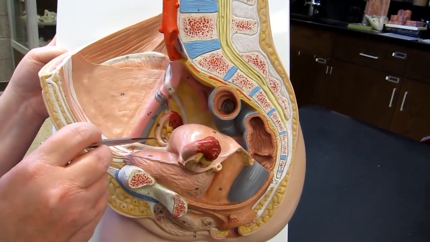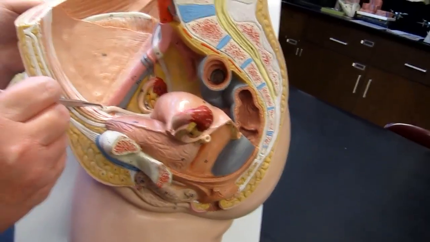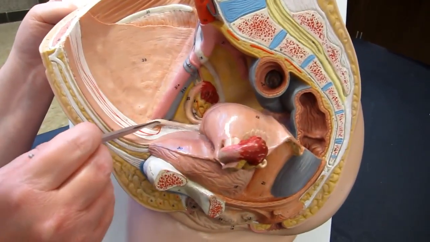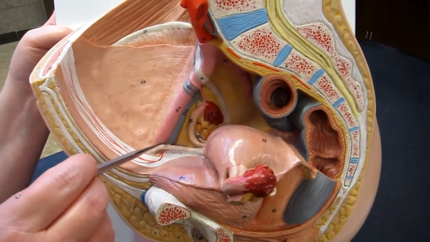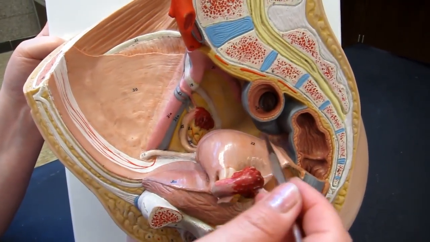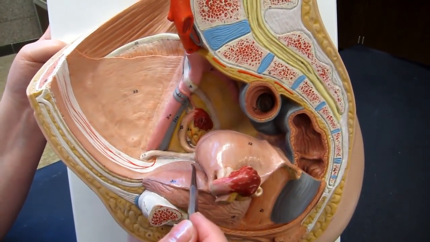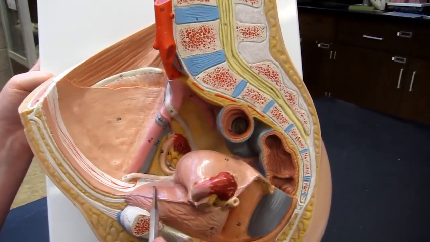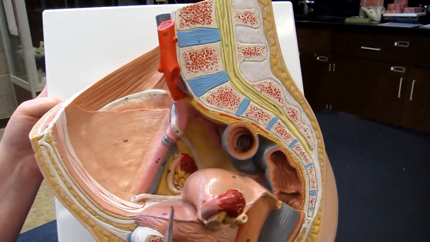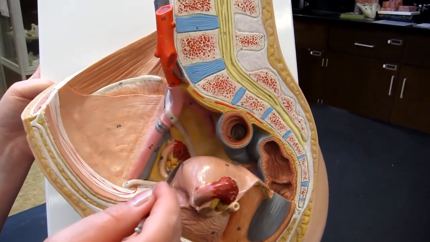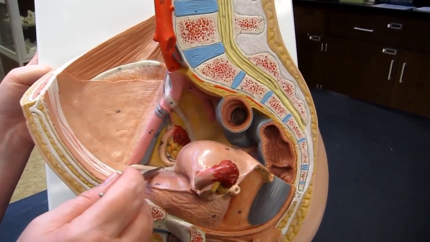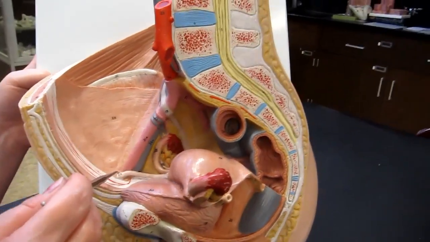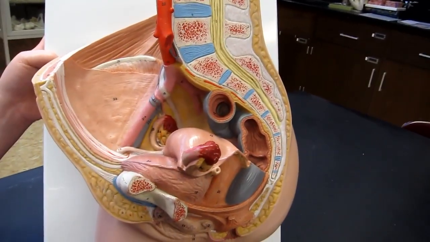We also have this ligament here that we should mention. This is the round ligament, and this helps to keep the uterus in its what's called anteverted state. So you can see how it's draping over the urinary bladder here. It's supposed to be in that position, so the round ligaments help to hold it there.